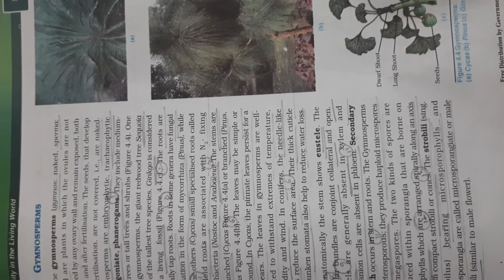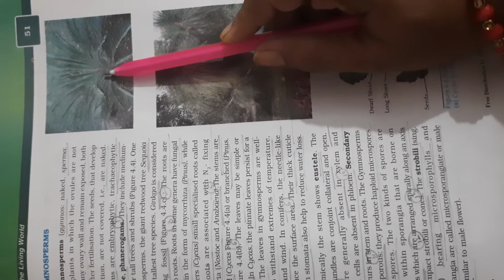Here the microspores are present in the microsporangia. The microsporangia is enclosed in a microsporophyll, so these produce male gametes. And now coming to megaspores. Megaspores are also present inside the megasporangia, and these are present in the megasporophyll, and they produce female cones. They are present in the female cones.